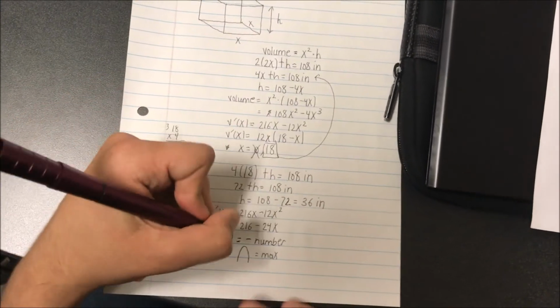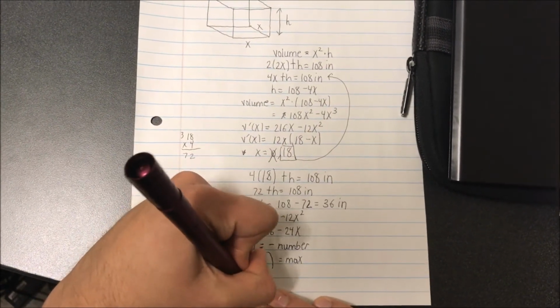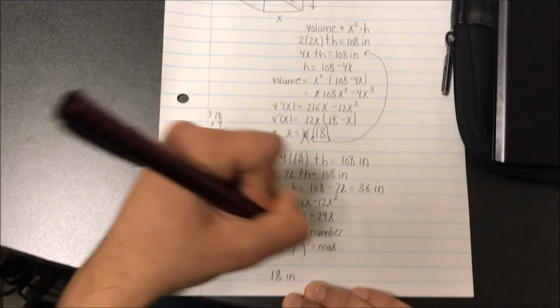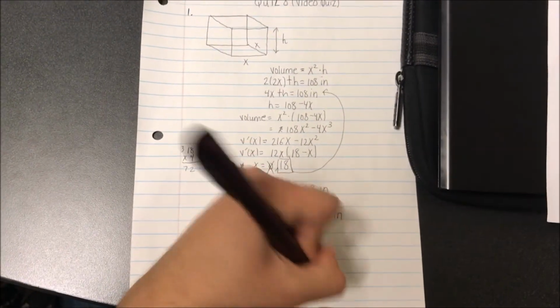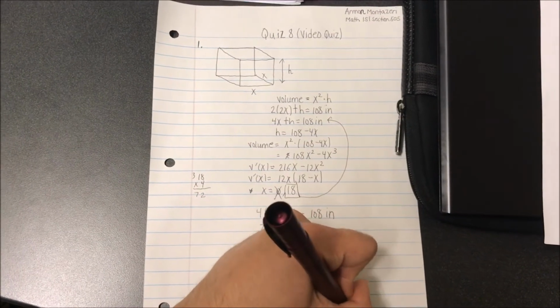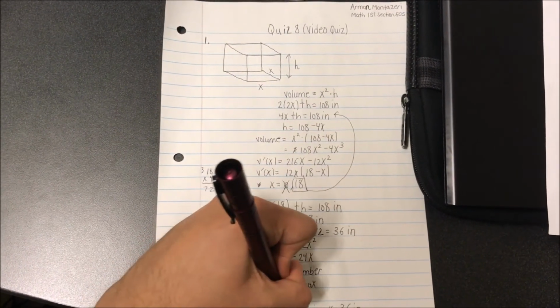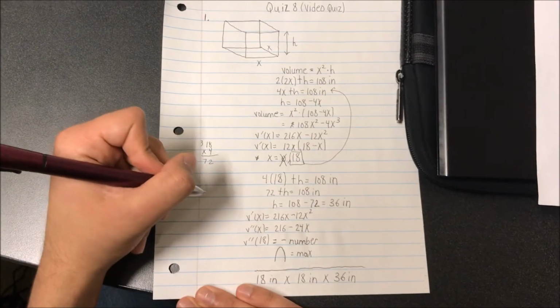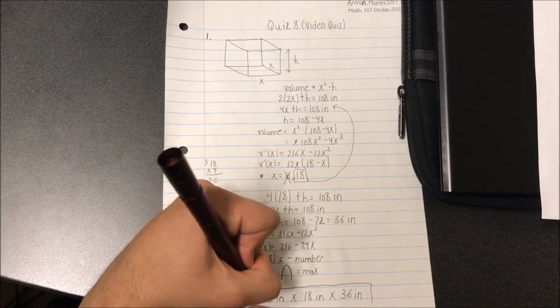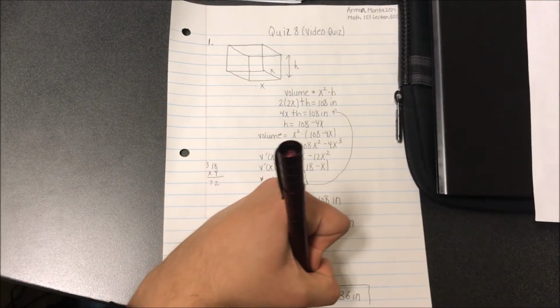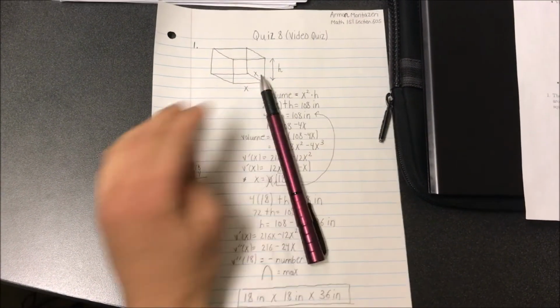So our dimensions for this problem are 18 inches by 18 inches by 36 inches. This means that the dimensions to maximize this box with a square top and bottom are 18 inches by 18 inches by 36 inches.